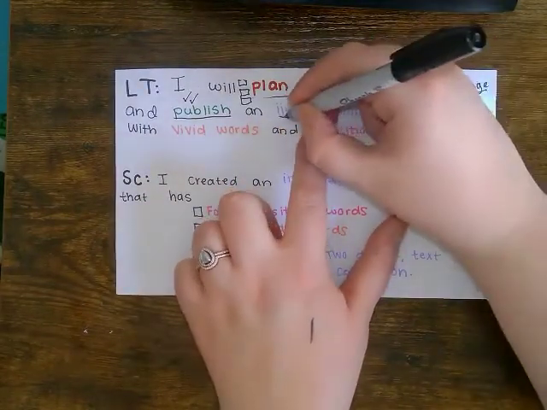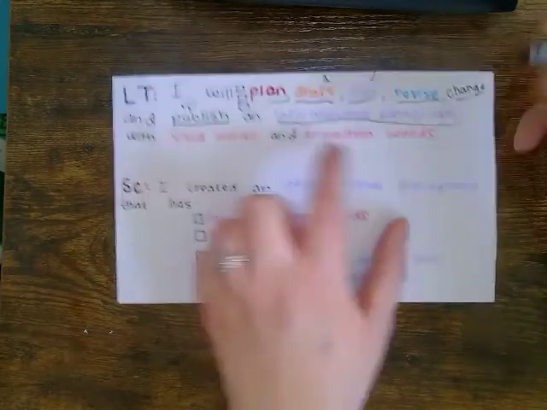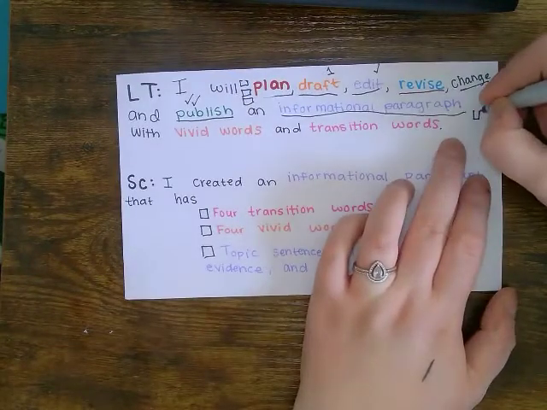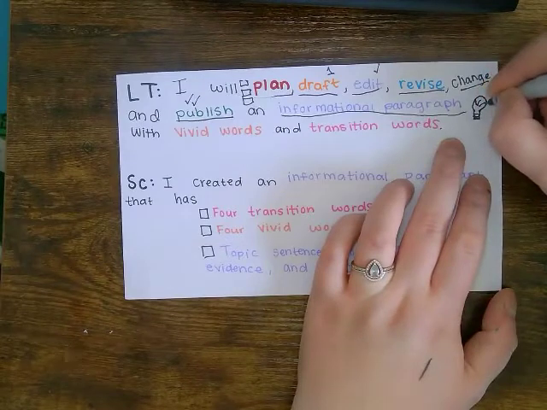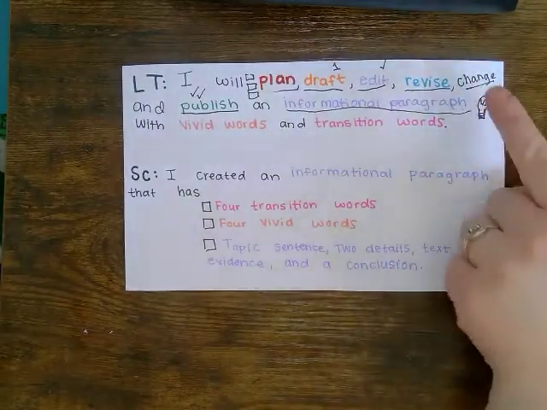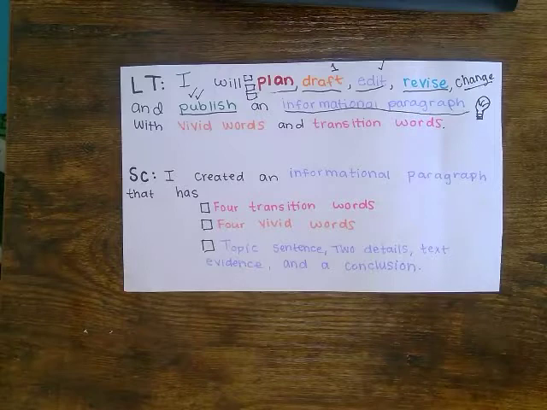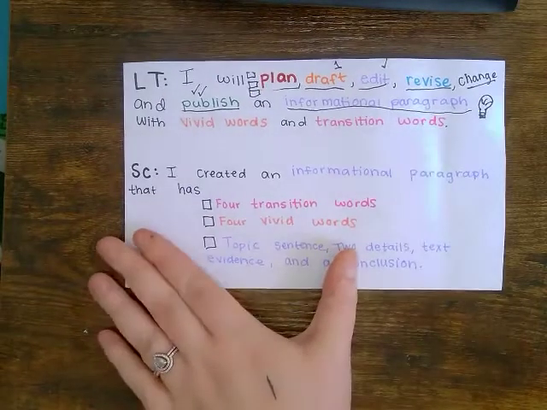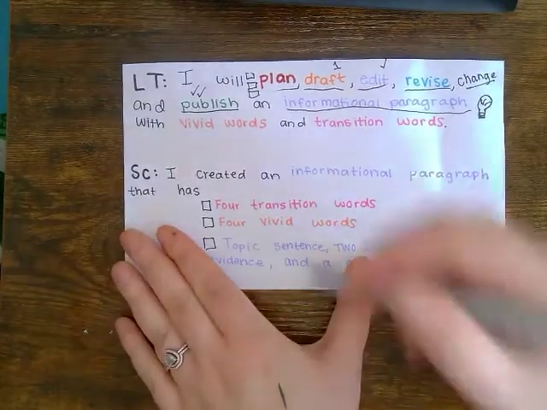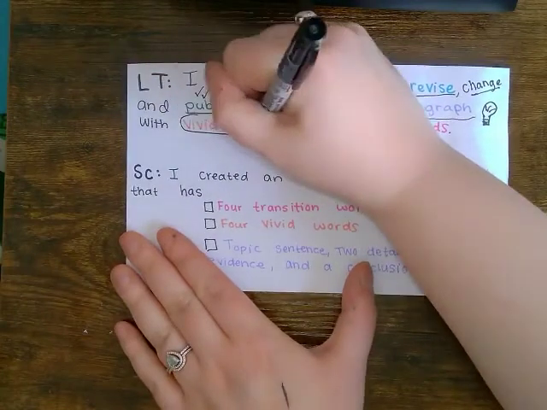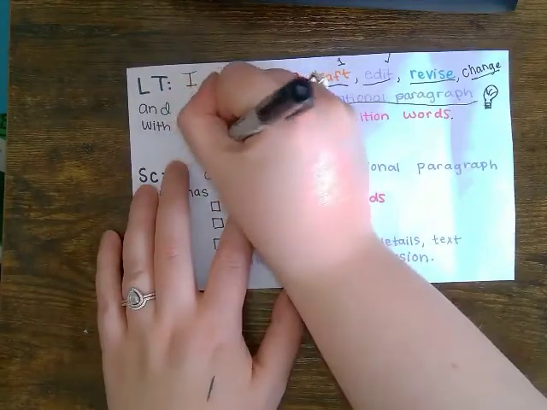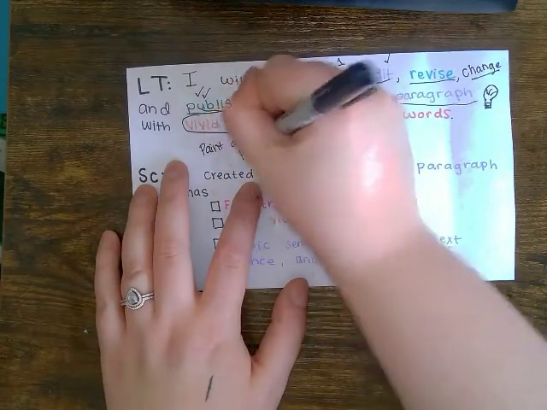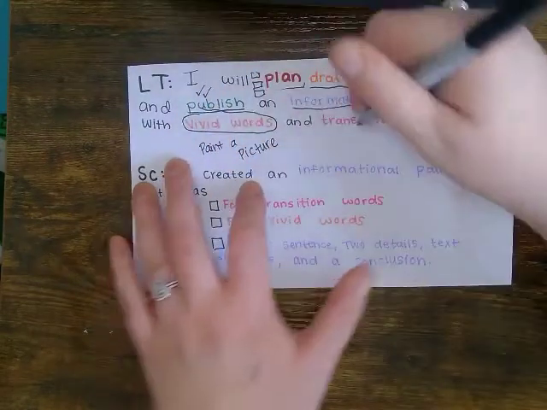An informational paragraph. So an informational paragraph should give your reader some sort of information for them to learn. That should be a light bulb, like when you're learning, there's light bulbs. And the really big important thing we're going to focus on is that we're including vivid words this time, which are words that paint a picture, and we are including transition words.